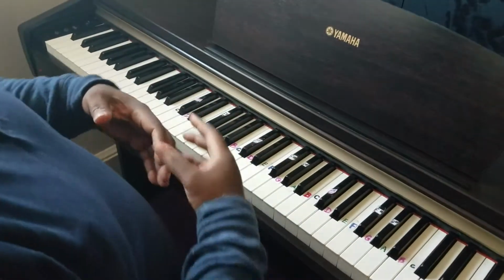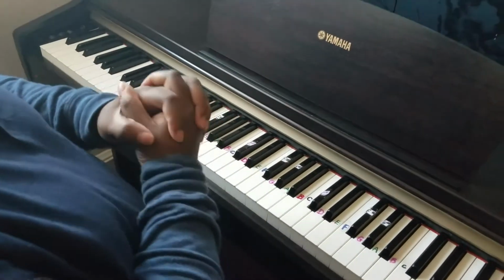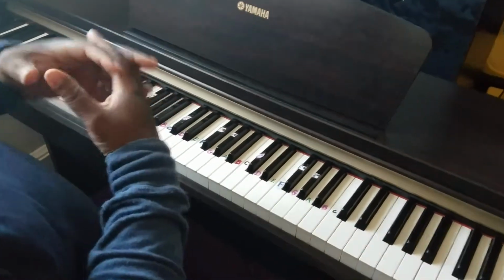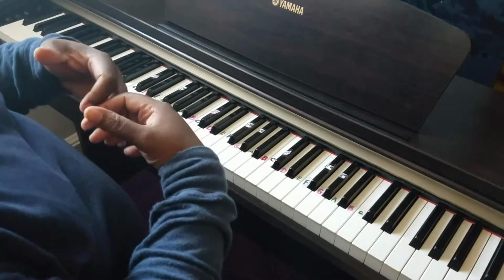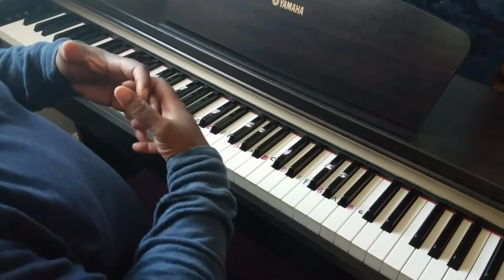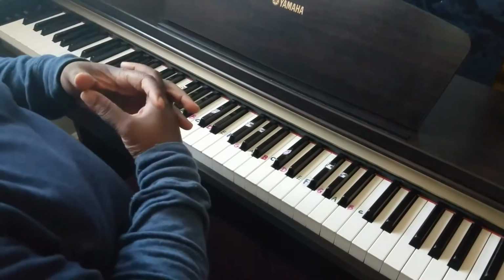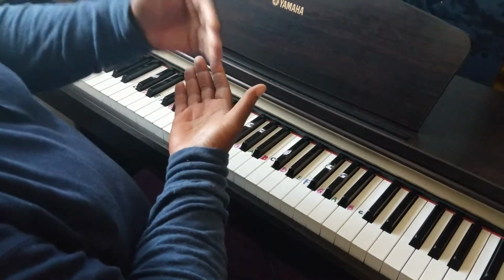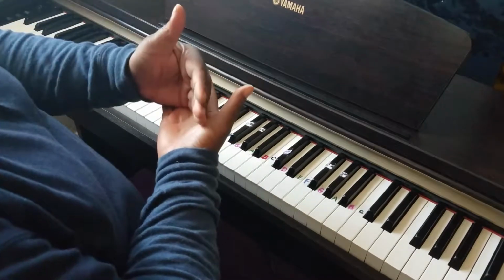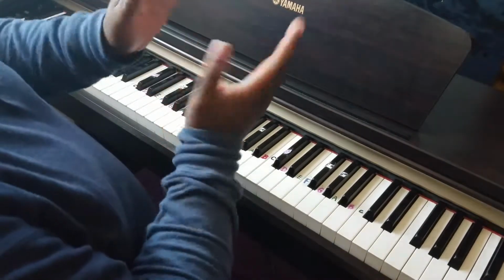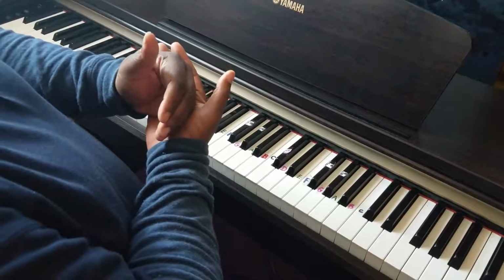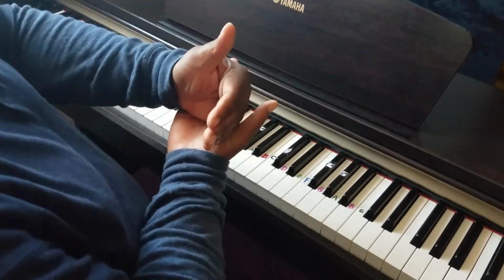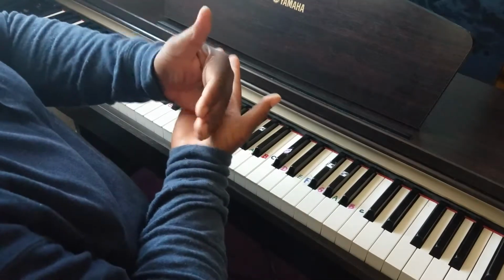In other parts of the world, such as Europe, they don't use the letters as we use them here in the States. They use syllables, what's called solfege, such as do, re, mi, fa, sol, la, si, do.